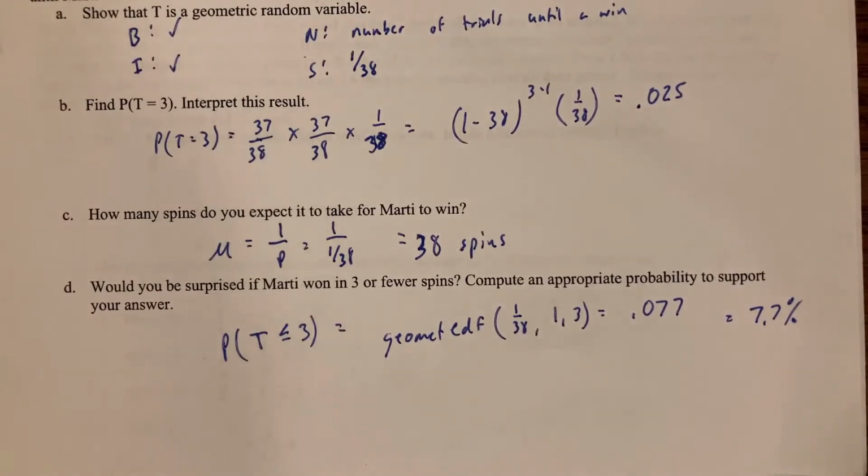What do you think? Is that surprising, or does it happen by chance every now and then? Would you be surprised? Psychologically, humans are surprised when something happens if this number falls below 5%. And again, that's arbitrary as well.